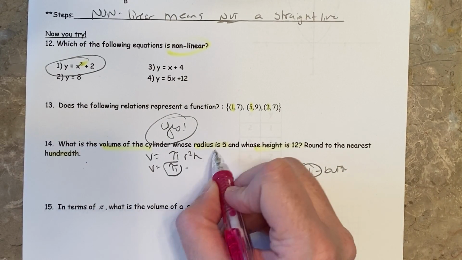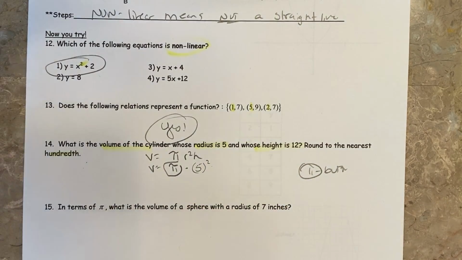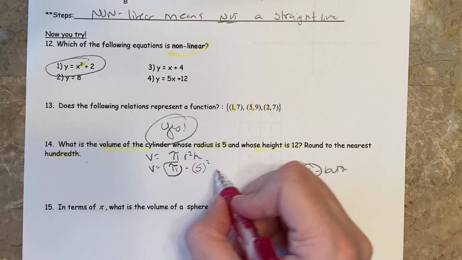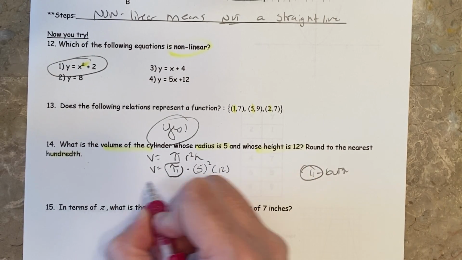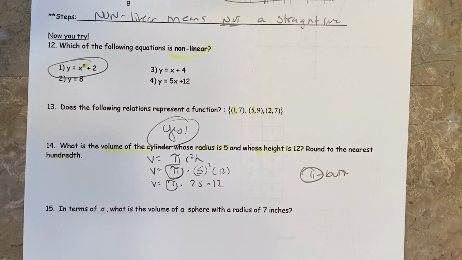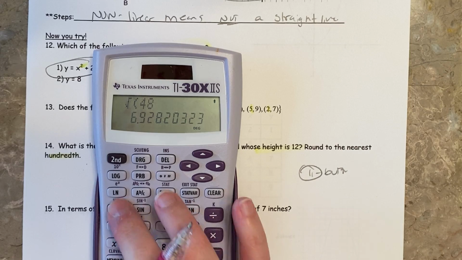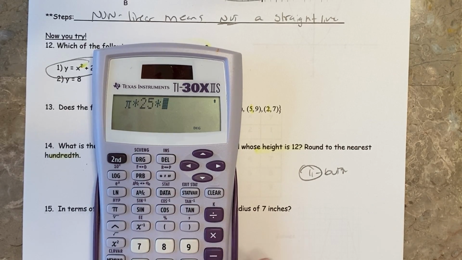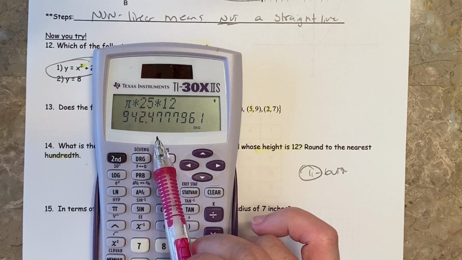Okay, so the radius is 5, so 5 squared. And then the height is 12. Exponents first. That's 25. Okay, what do we got? We got pi times 25 times 12, and it wants nearest, what are we doing?